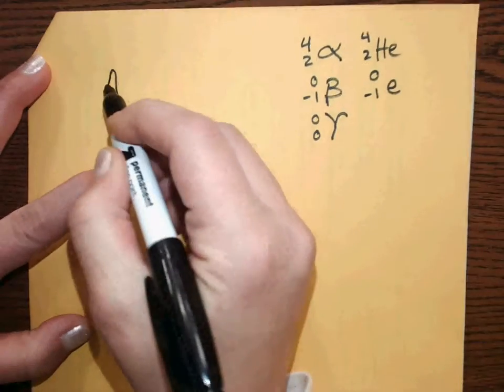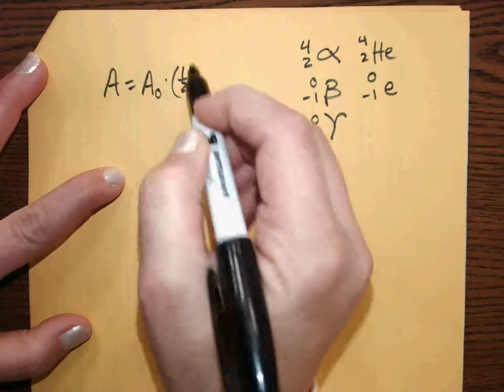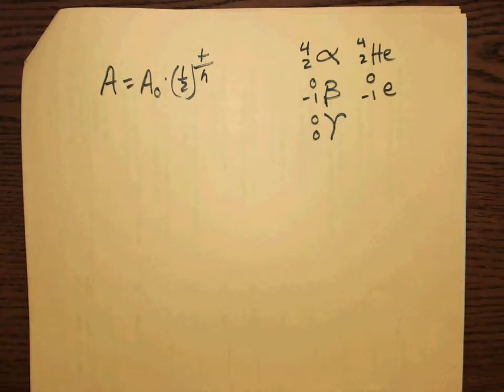Finally, the last part you need to know with the nuclear is how to do the half-life. I know some people were a little confused on this equation, so let's go through an example of the half-life. Remember, half-life is just the time it takes to cut something in half.